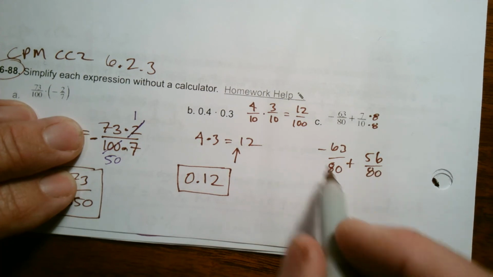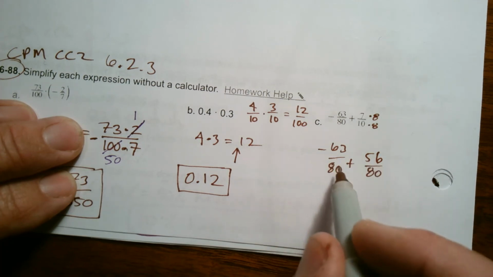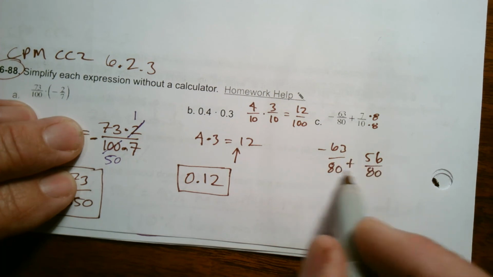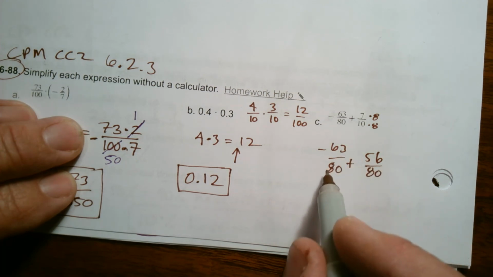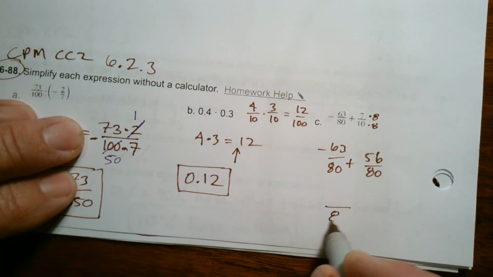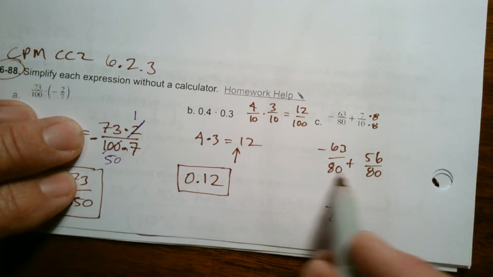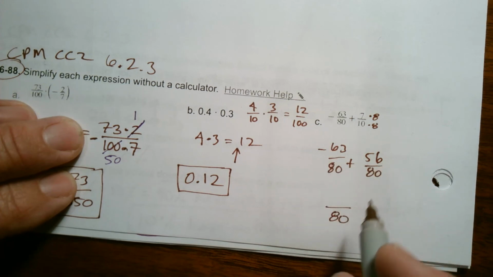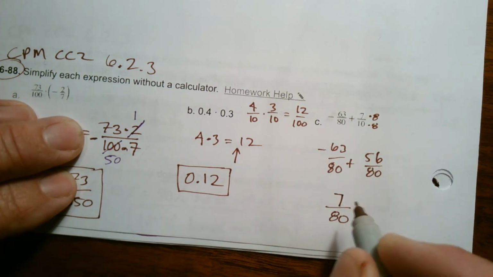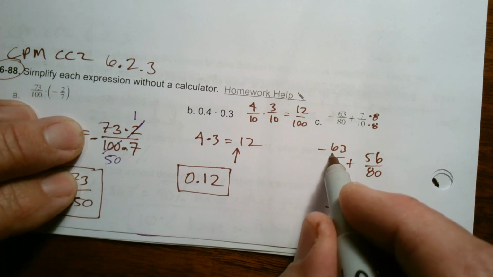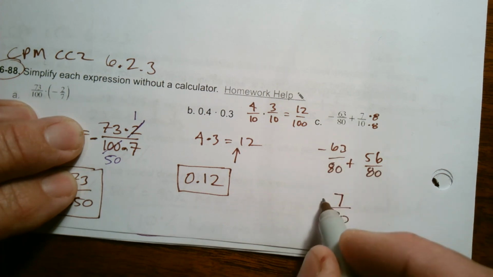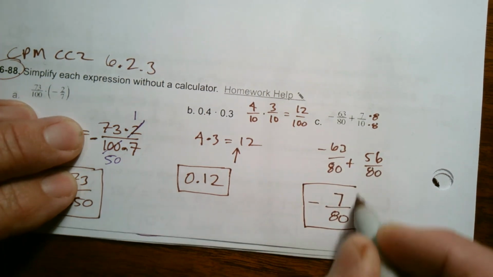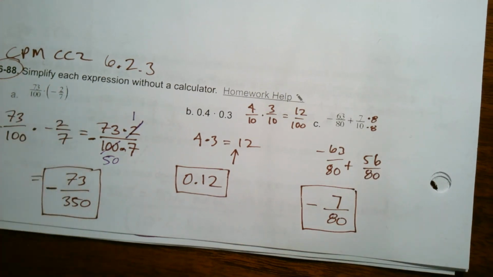Because you have opposite signs, they cancel. So when you're adding fractions, you consider just the numerators. Once you have a common denominator, the denominator stays the same. So I'm going to find the difference of those two, which is 7. And I know I have more negatives, negative 63 versus positive 56. So it's negative 7 eightieths. Okay, there we go.